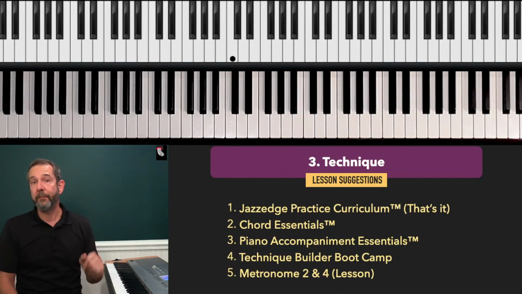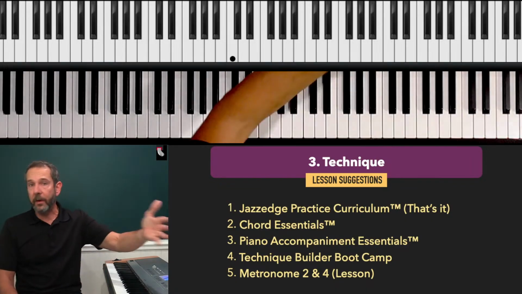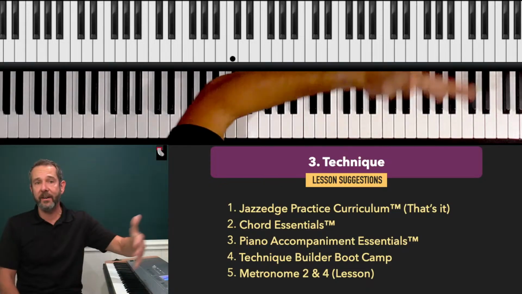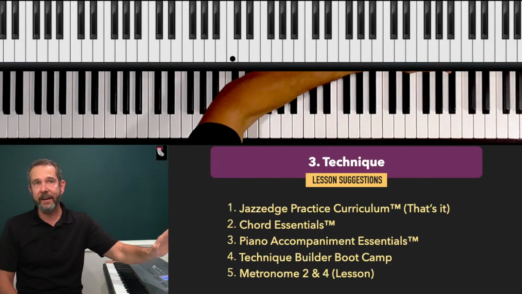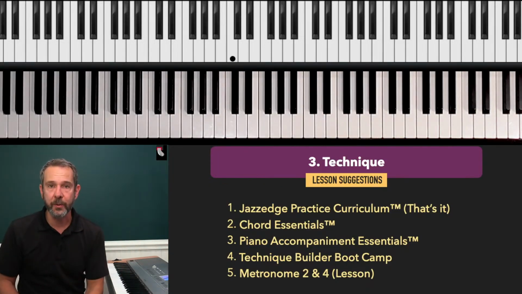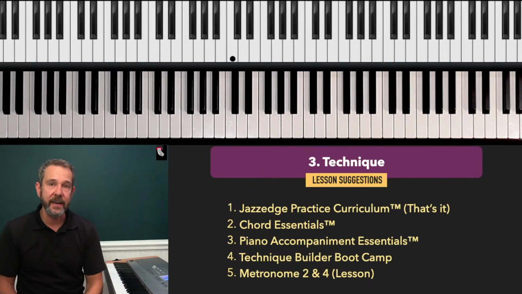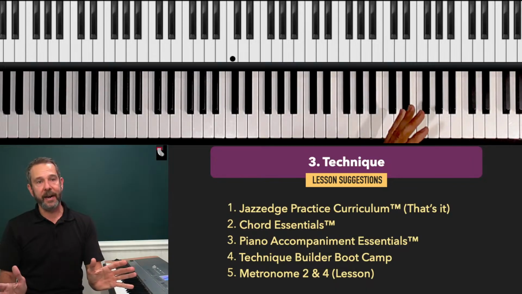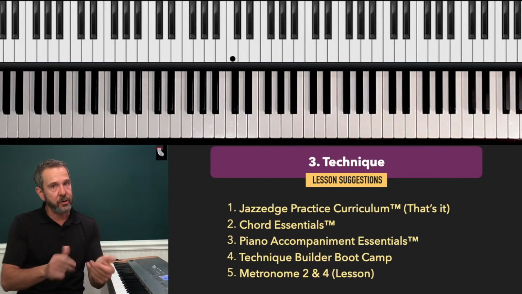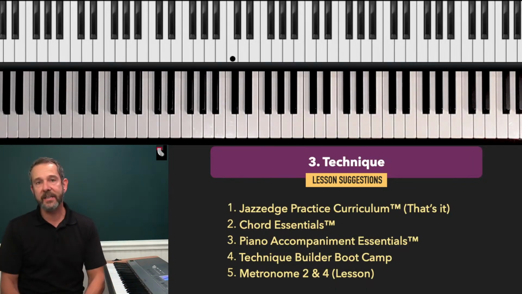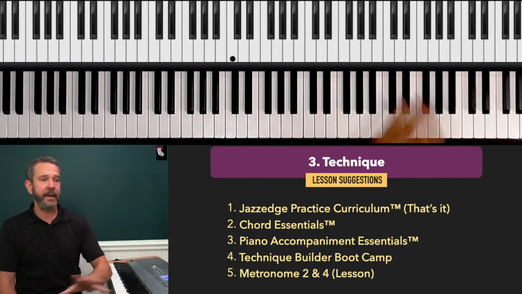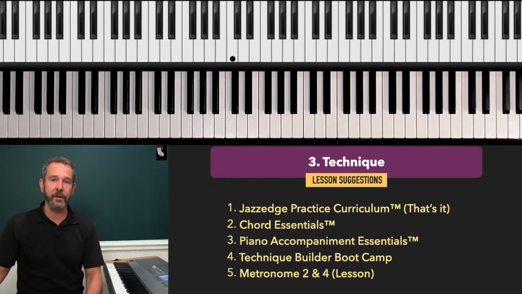All of these, Jazz Edge Practice Curriculum, like I said before, is on the dashboard. Chord Essentials is a lesson collection, a course, and Piano Accompaniment Essentials is also a lesson collection. Technique Builder Bootcamp is another lesson collection as well, and that's where we go through all 12 of our scales, different chords, all of that. And then finally, that metronome on 2 and 4, that is a lesson. You could just do a search for that in the lesson area, and that's great, right? It's a live lesson that was recorded. Check that out, and then that will tell you exactly what you need to focus on.